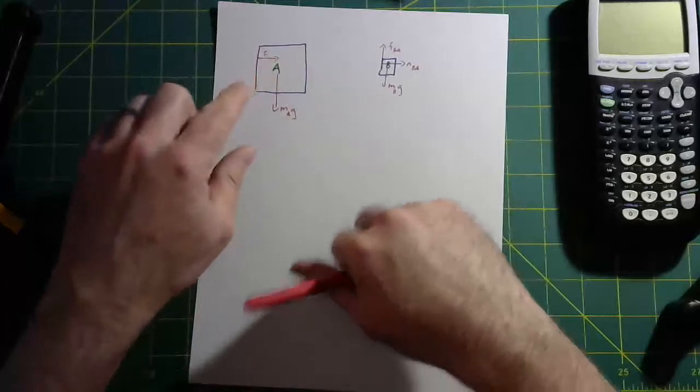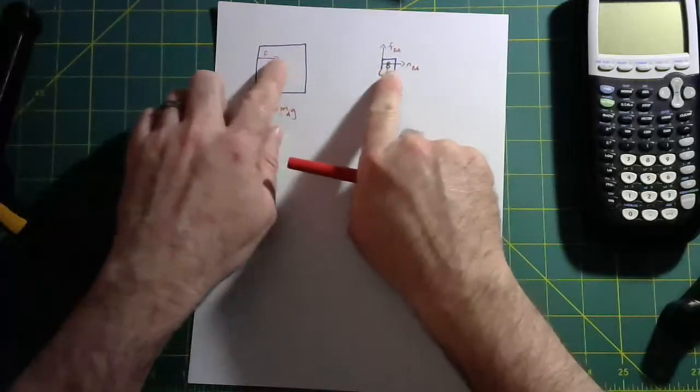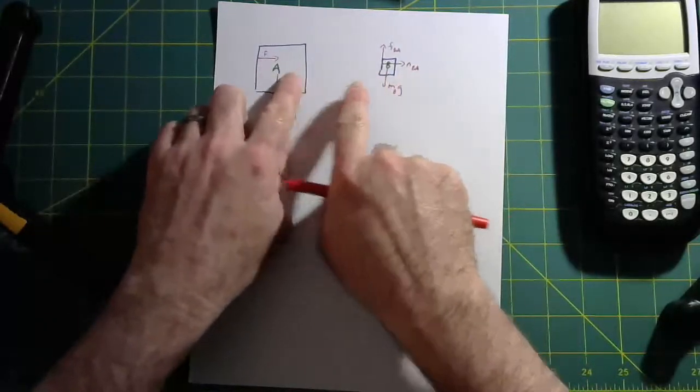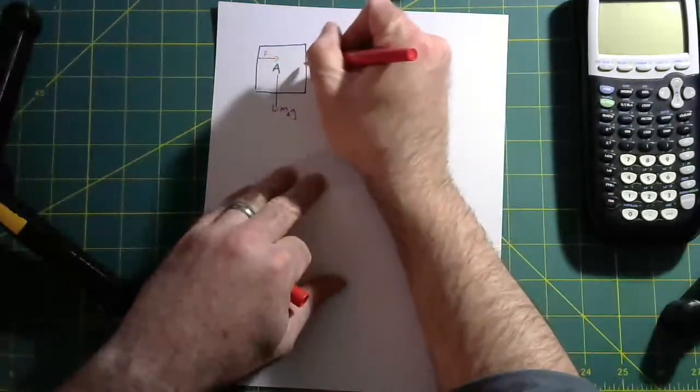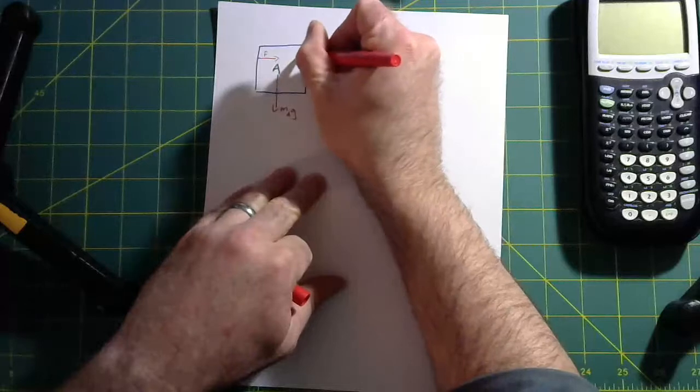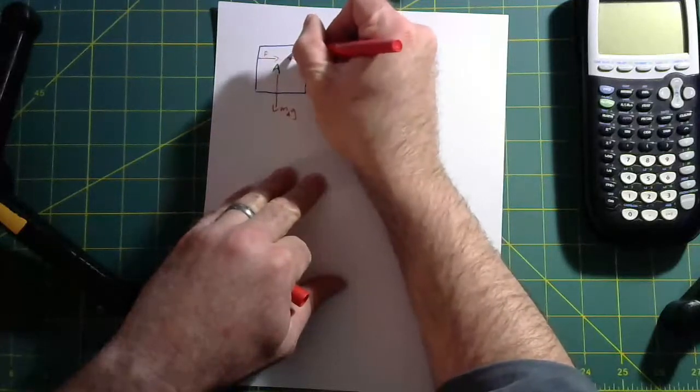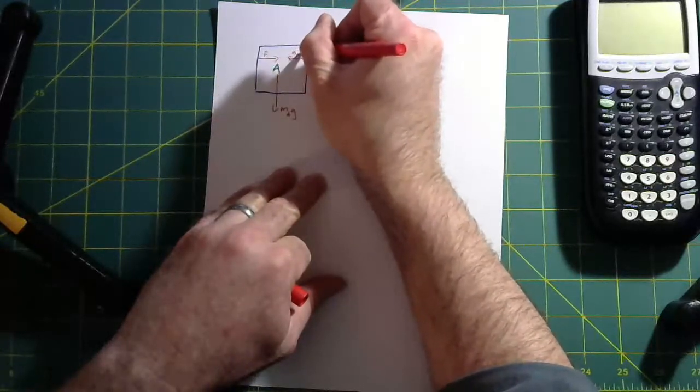Let's go ahead and do block B next. So the first question is, are those surfaces A and B pressed together? And you say, yeah, we already talked about that. Yeah, they're being pressed together. So there will be a normal force pushing back on this guy. This is the normal force on A by B.